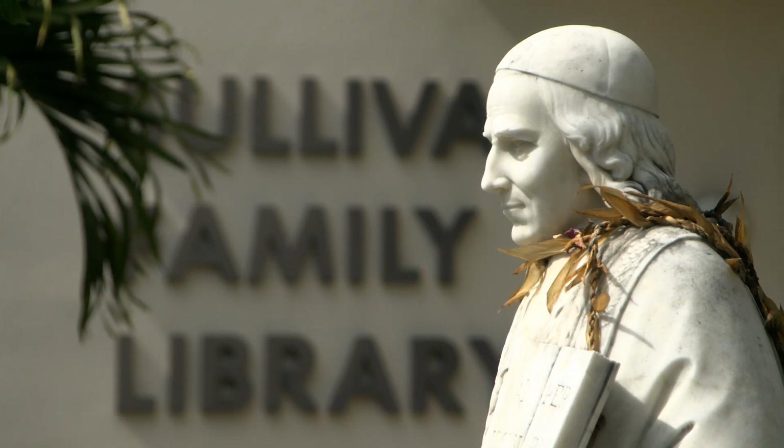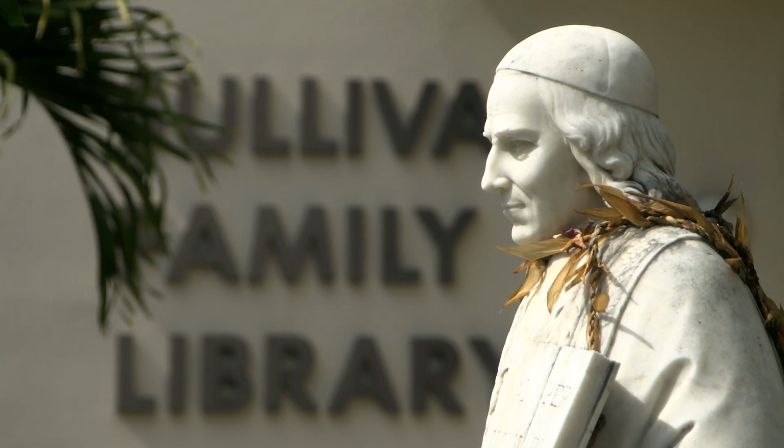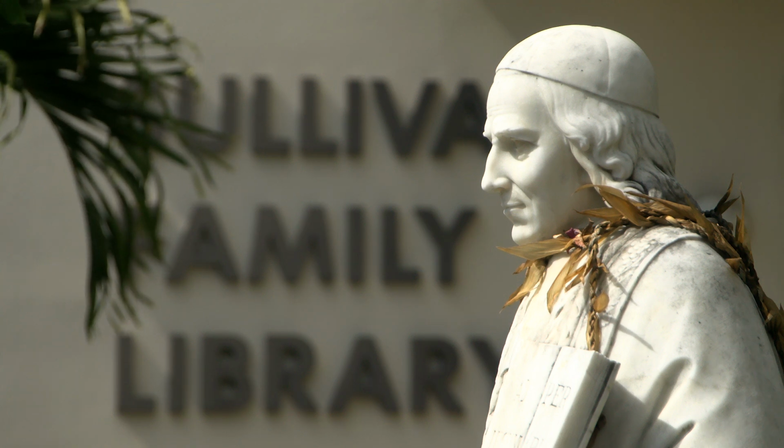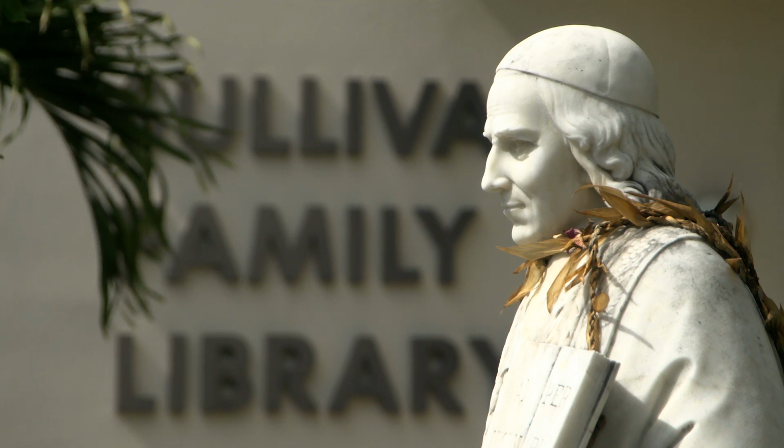Let's take a look at this shot that I set up outside. In the foreground we have Father Chaminade, and in the background we have the sign for the Sullivan Family Library. In this initial shot, I set it up so that the depth of field was very shallow. This allows me to do a rack focus if I want to. Let's see how that works out.